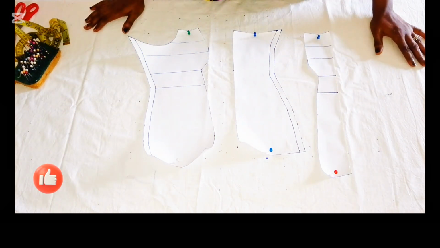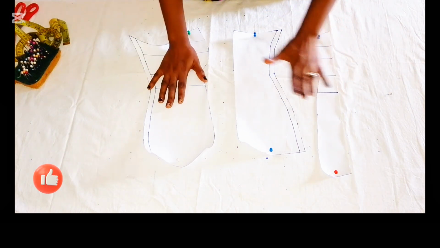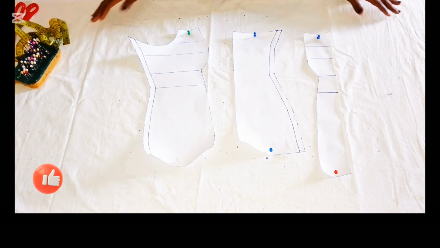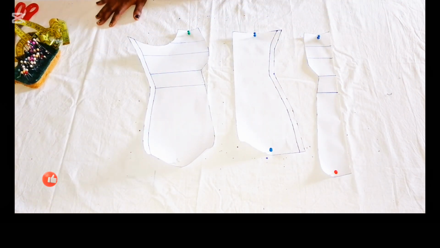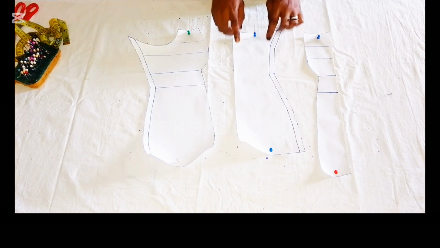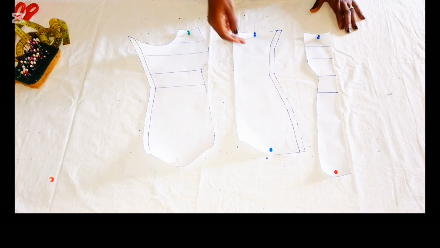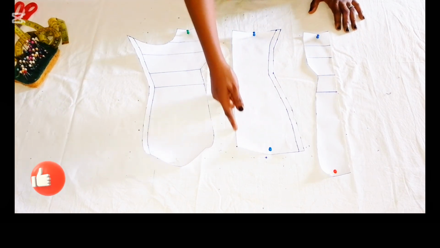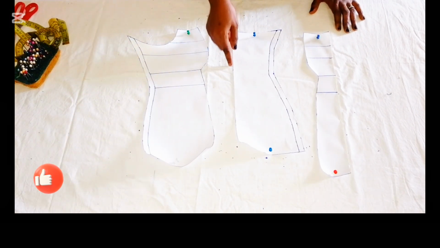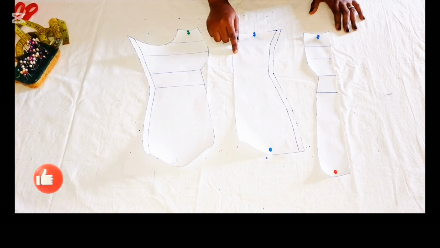And this is it, looking as it is. I've added my allowance. So I'm going to add my allowance as well to the front part. That is the part I cut from the dart area. So I'm going to add just 0.5. So that is exactly where I'm touching now. I'm going to add 0.5 there. That is the back part.